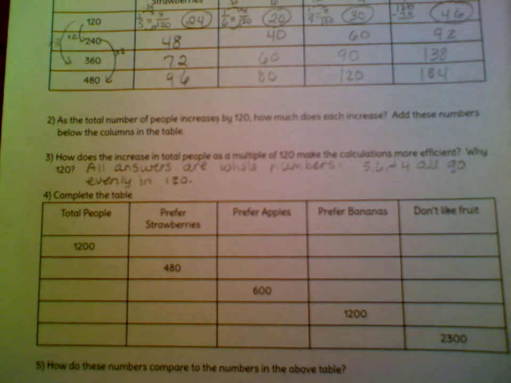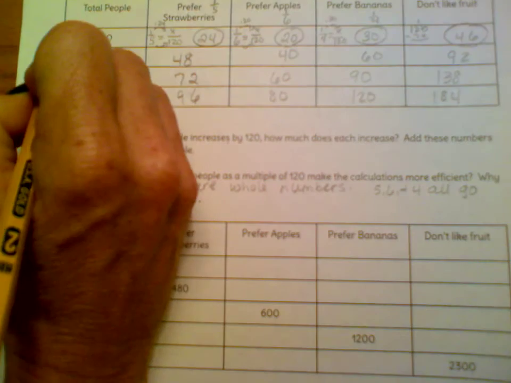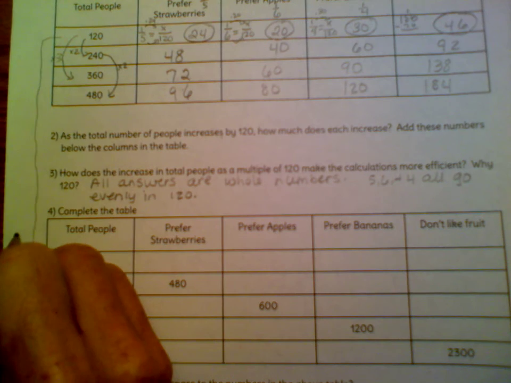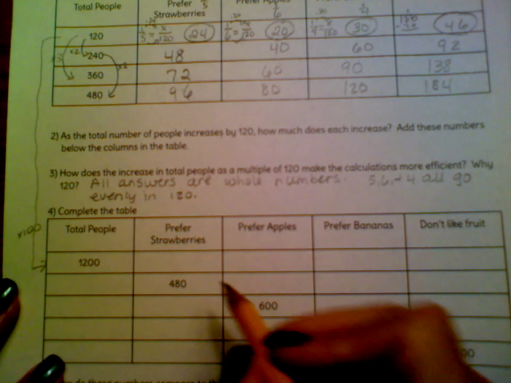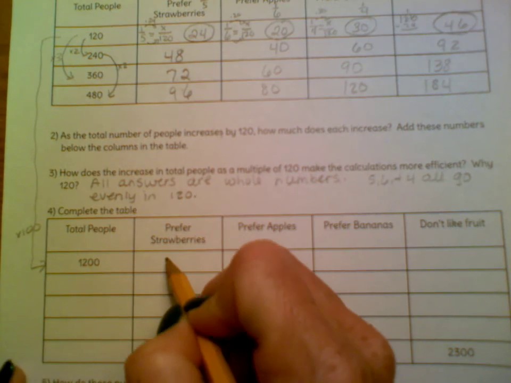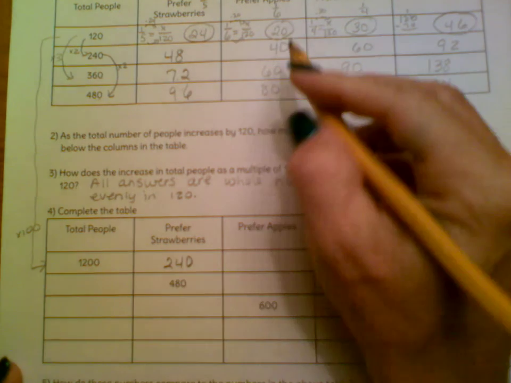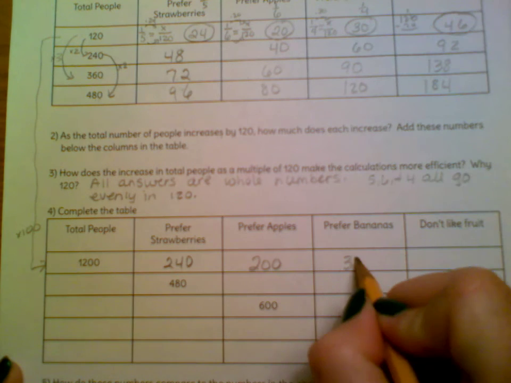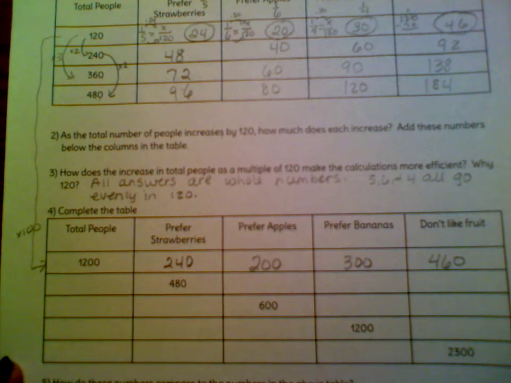So now it's asking us to complete a second table. And I'm going to see some relationships between the first table and the second table. Because I see if I go from here to here, that's just times 100. Or I added a 0. So I can do that for all these numbers. I don't have to set up ratios every time. I know now that this is going to be 240. This one's going to be 20, turns into 200. 30 turns into 300. 46 turns into 460.